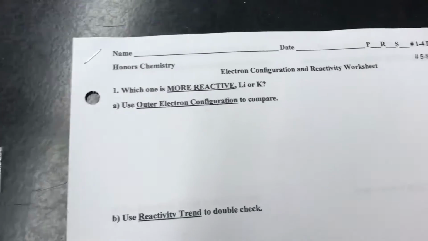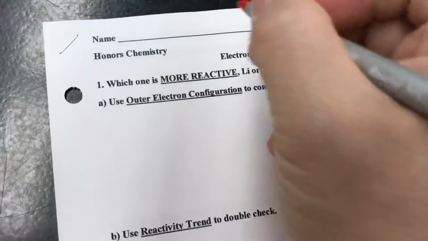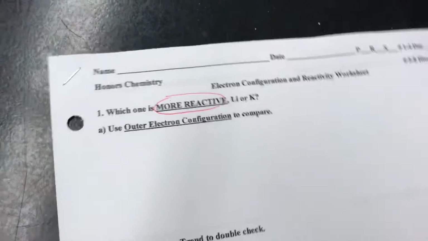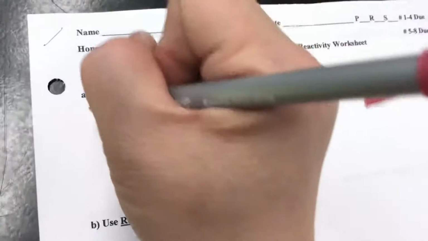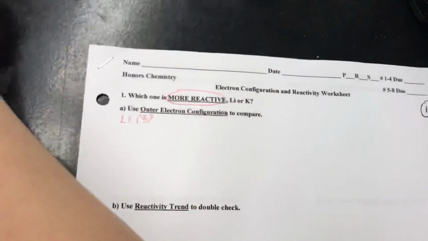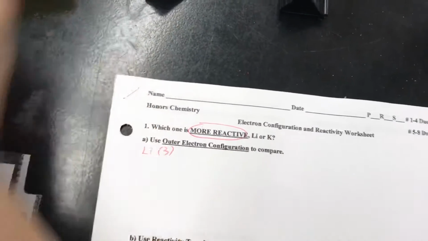So I'm going to do questions 1 and 2. Question 1 is, which one is more reactive? So first of all we circle which one is more reactive. So Li and K. We write down Li, the atomic number is 3.